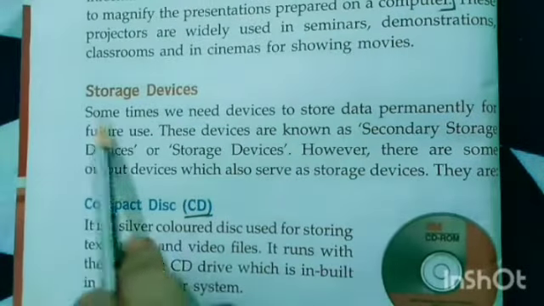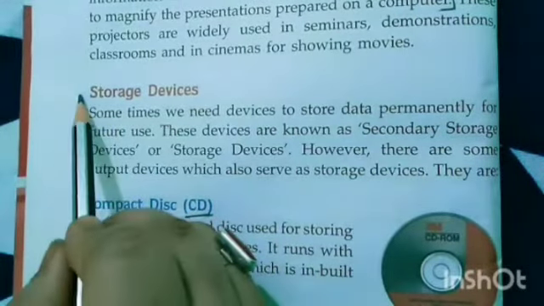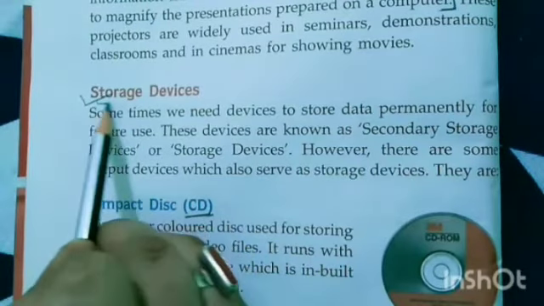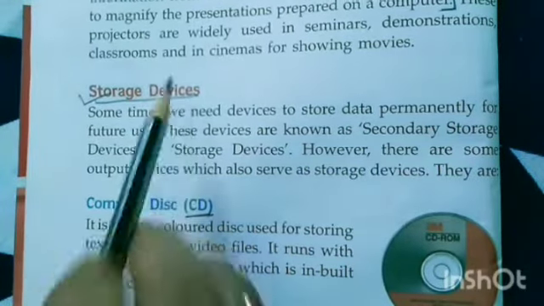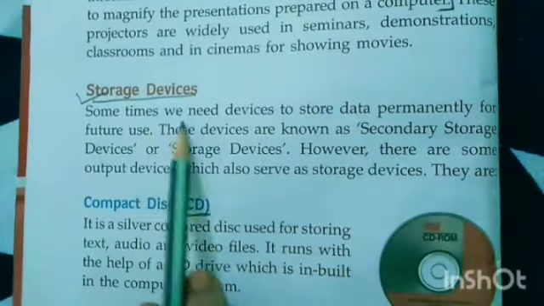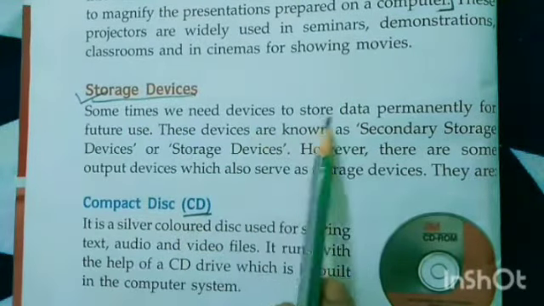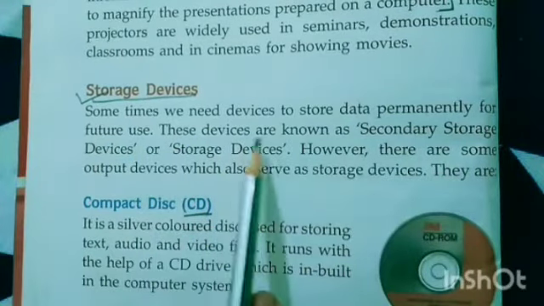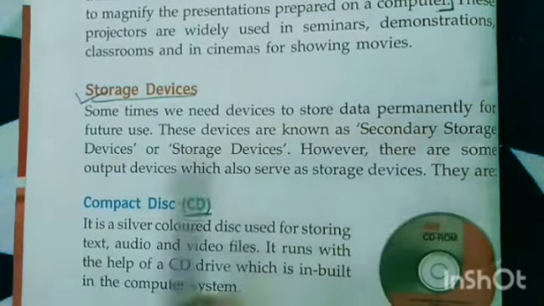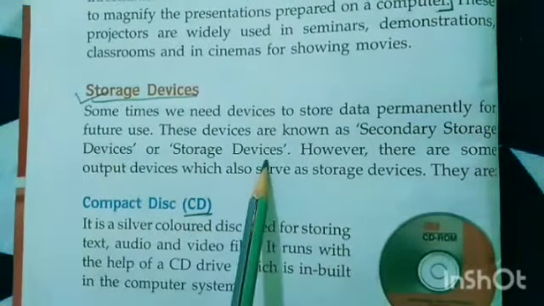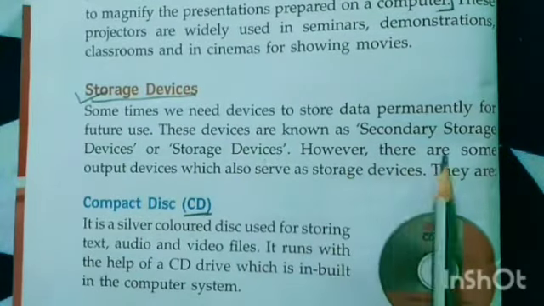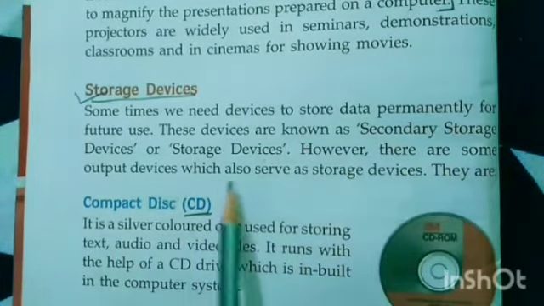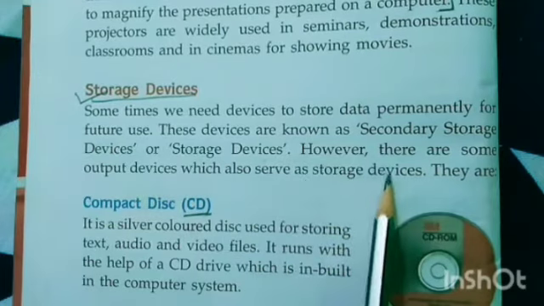Now today in this video we'll discuss the next topic, that is storage devices. Sometimes we need devices to store data permanently for future use. These devices are known as secondary storage devices or storage devices. However, there are some output devices which also serve as storage devices.